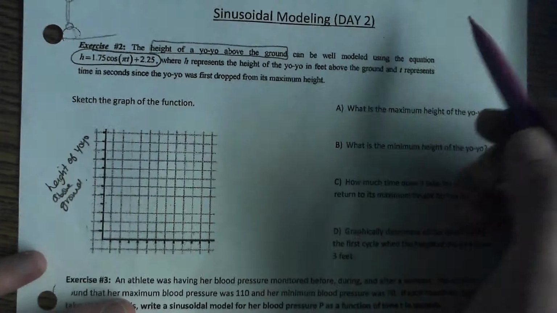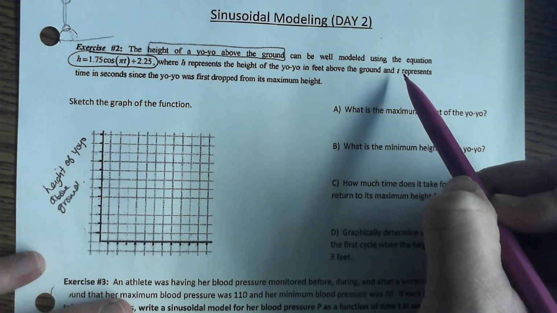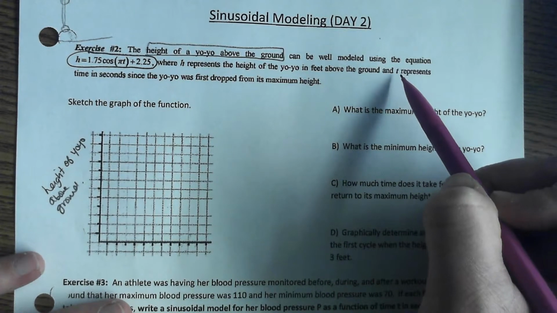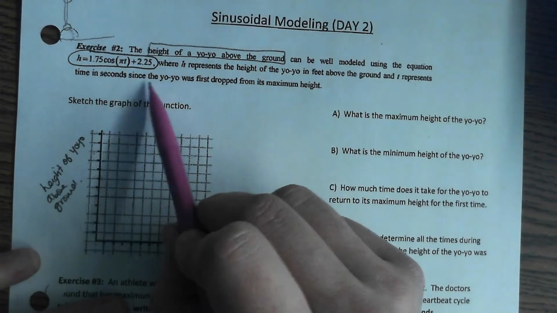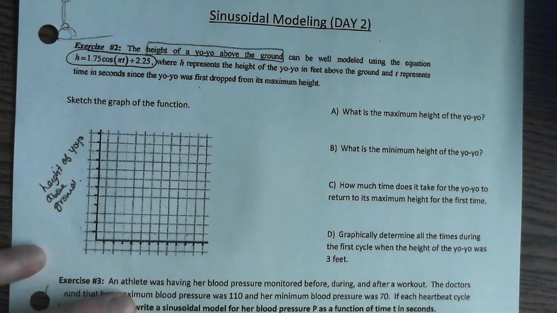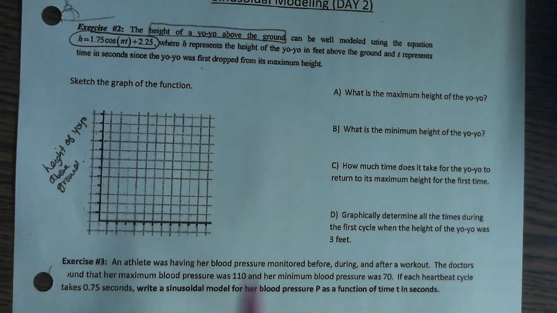And here's something very important, because this is going to tell us: are we starting at a midline, are we starting at a maximum, are we starting at a minimum? t represents the time in seconds since the yo-yo was first dropped from the maximum height. So where's our graph going to start? At a minimum, a maximum, or a midline?